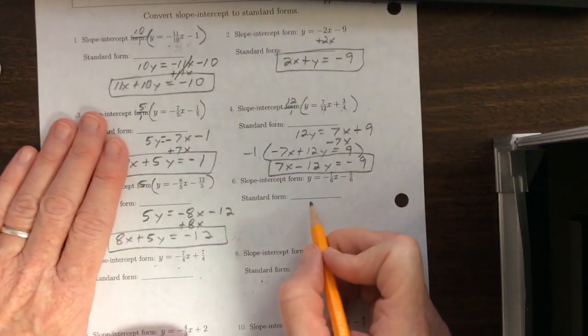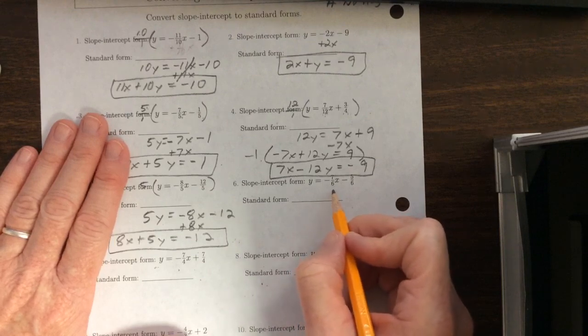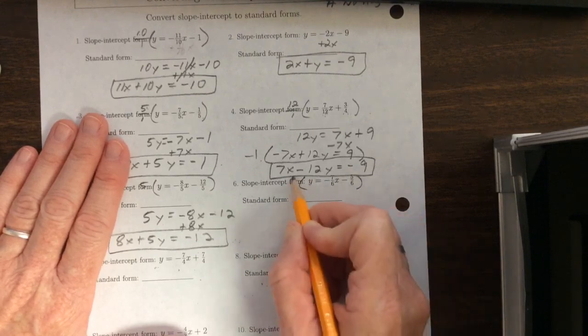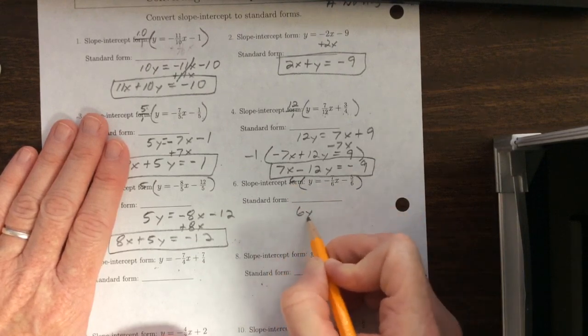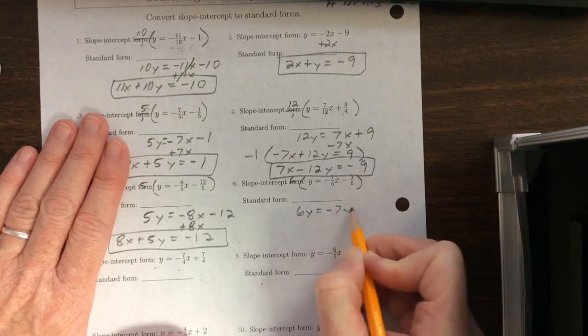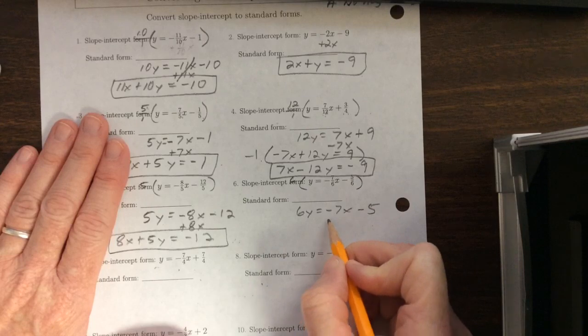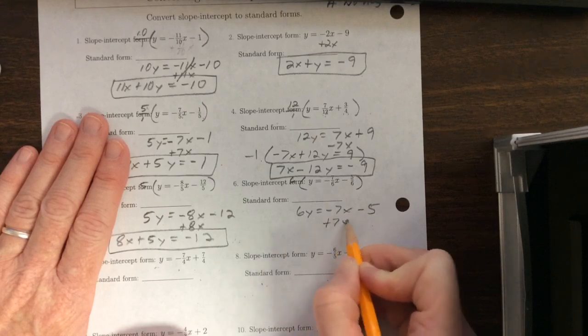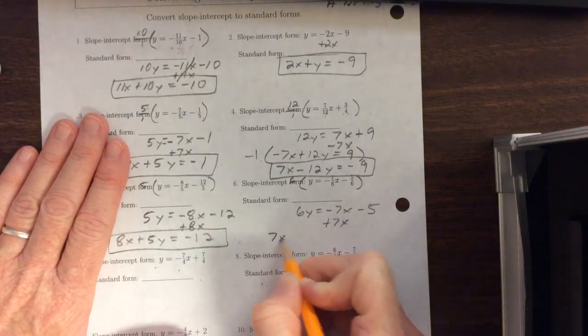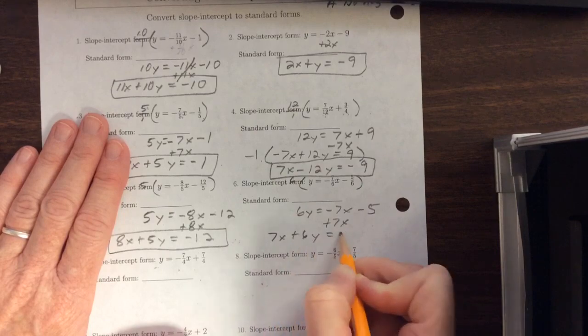This one, we multiply by 6, and we're going to have 6y equals negative 7x minus 5. We're going to add the x, and now we have 7x plus 6y equals negative 5.